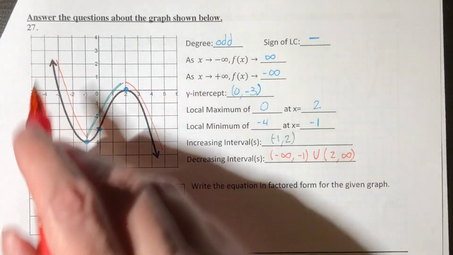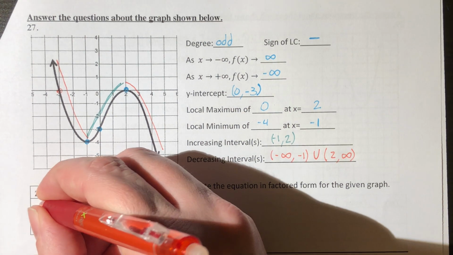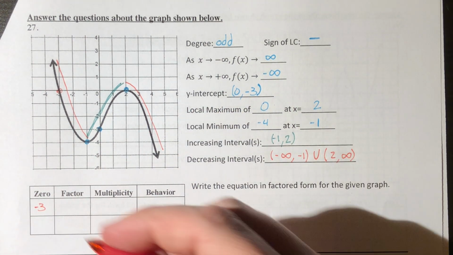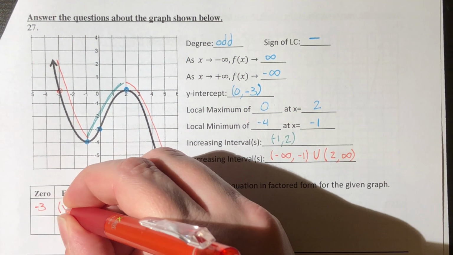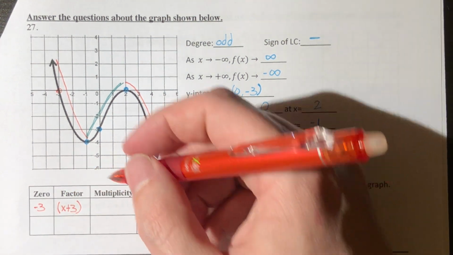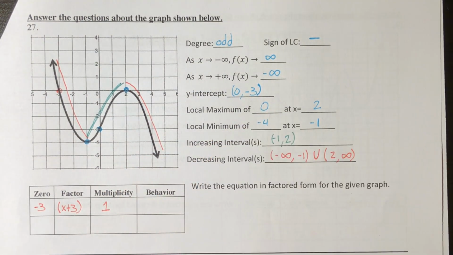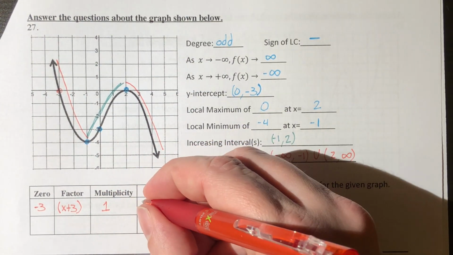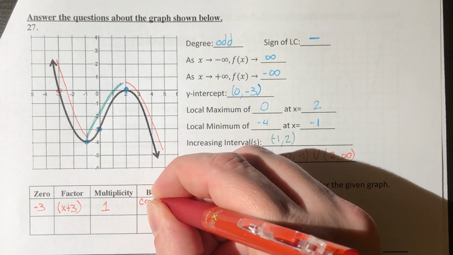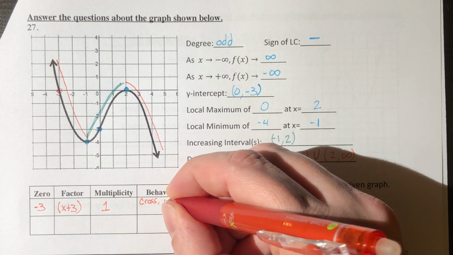To find out my zeros, I have a 0 here at -3. The factor that would give me that 0 would be x plus 3. Its multiplicity, it goes right through it, so it has a multiplicity of 1. That behavior, we have a couple of different words. We have cross, or we have linear.